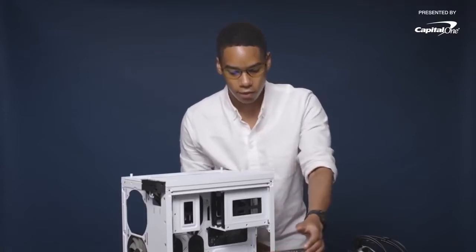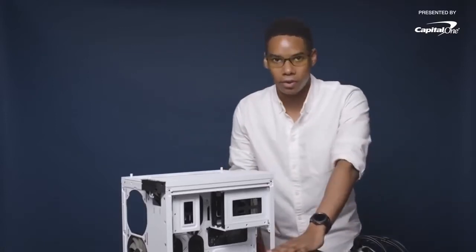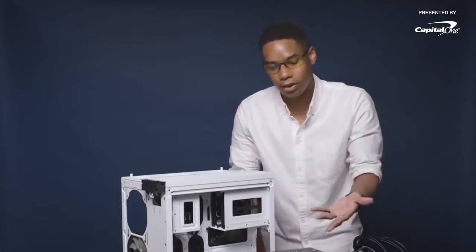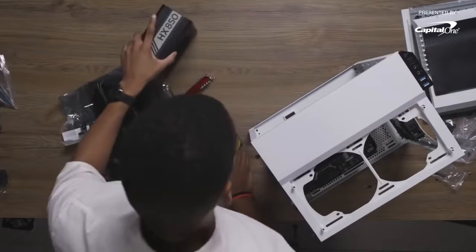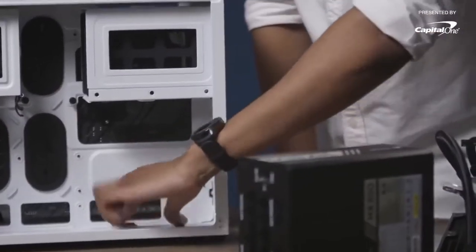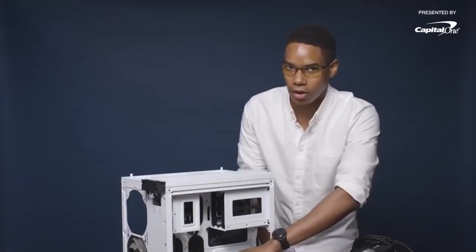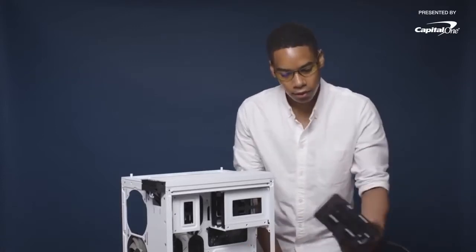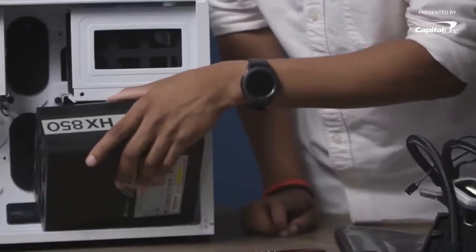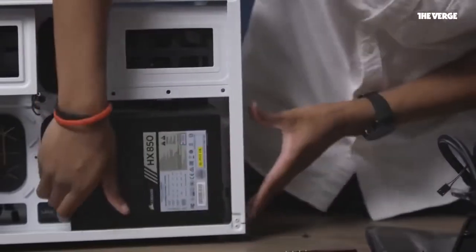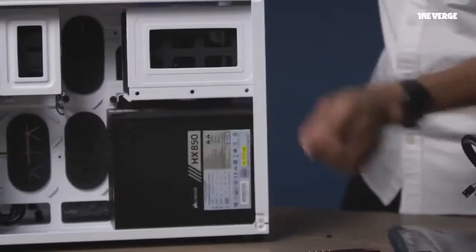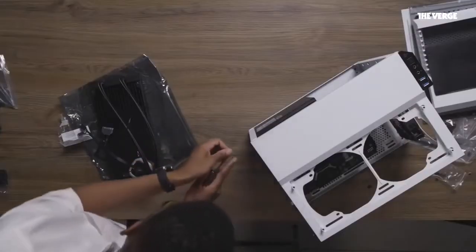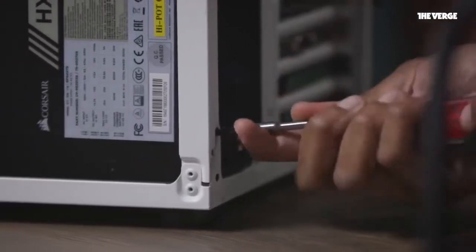Power supply time. I chose Corsair's 850 watt power supply because I need enough headroom for ray tracing GPUs when they come out, and I don't want to have to upgrade it again. So all you have to do is take the brick and make sure that you align it with these little insulating pads so that the power supply doesn't short circuit and come into contact with the rest of the system. So just slide it in nice and easy until you have a snug fit, and then shift it to the back and make sure it's right up against the frame. Now you just take the required screws and you tighten and screw in.